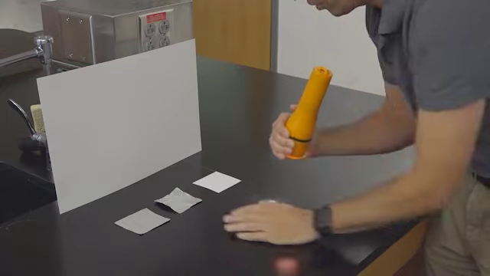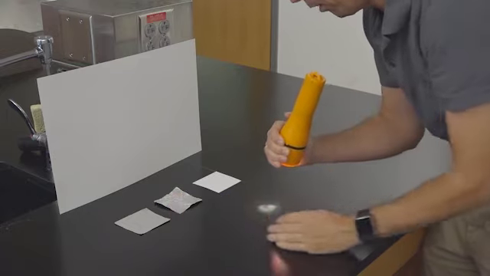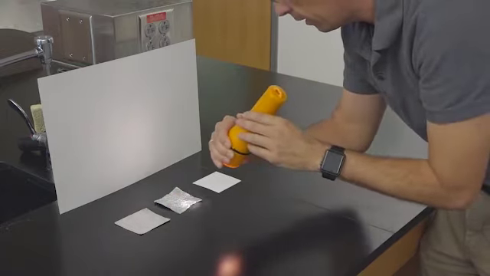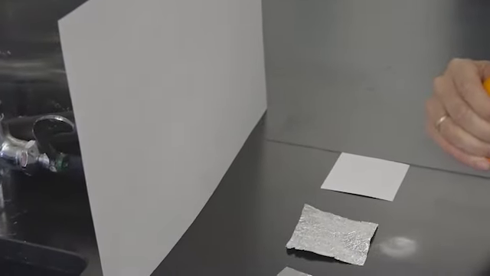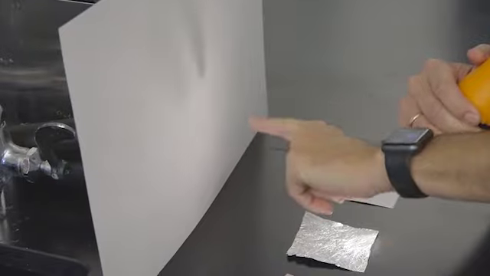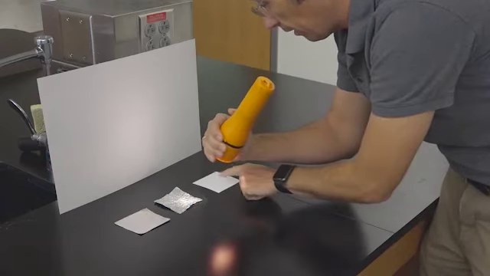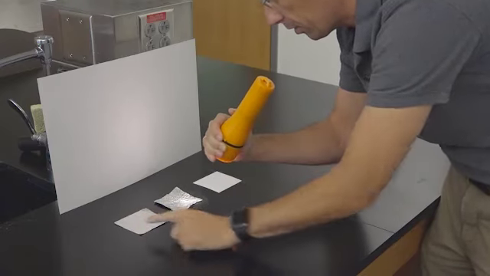Now, of course, in between, we don't have to have just shiny and non-shiny. We can have shiny-ish. So this is a crumpled up aluminum foil. I'm going to do the same thing. And there you see the pattern, it does make the screen brighter. It actually has more of a spot. So it's kind of like this, and it's kind of like this. It's kind of like the combination of the shiny and the non-shiny.